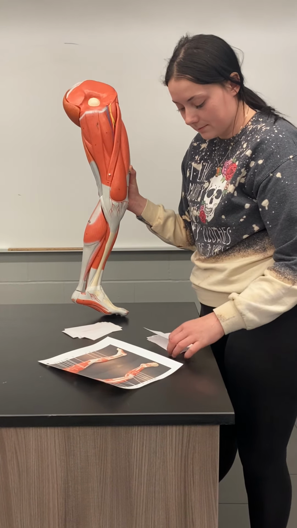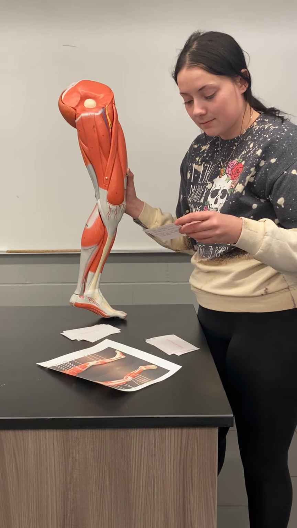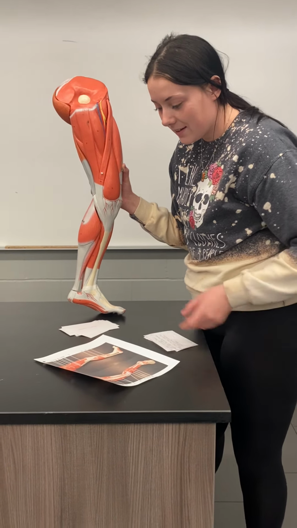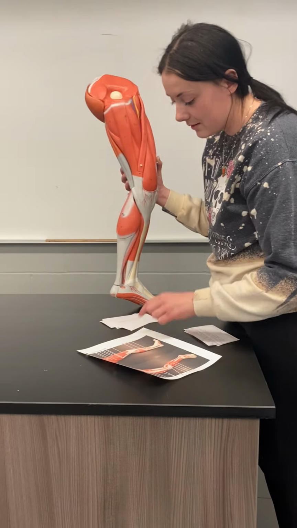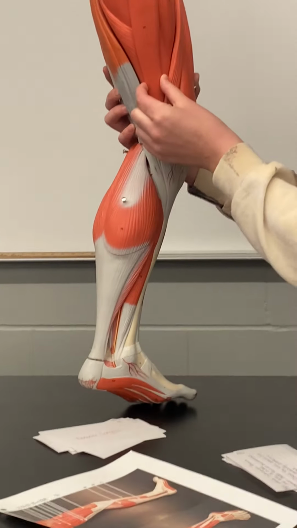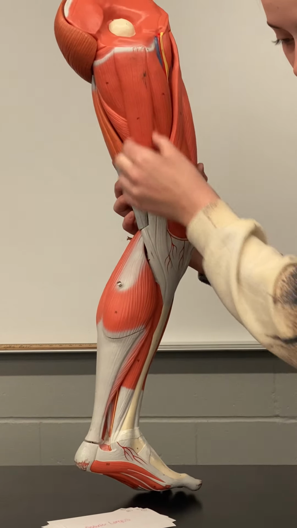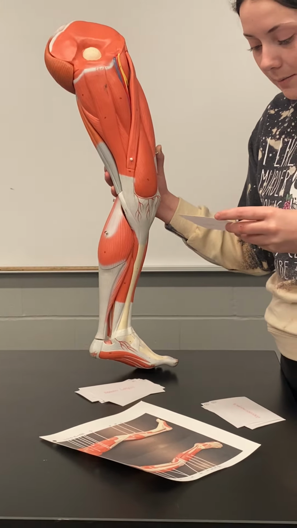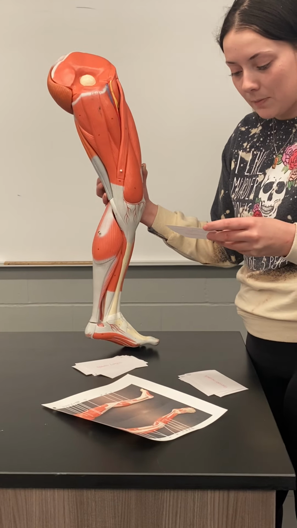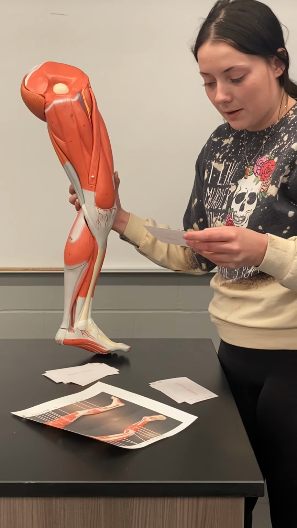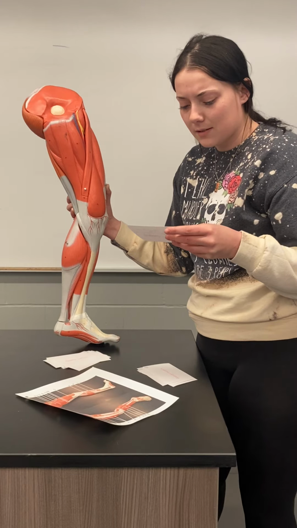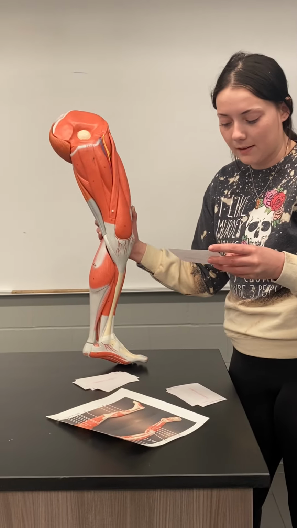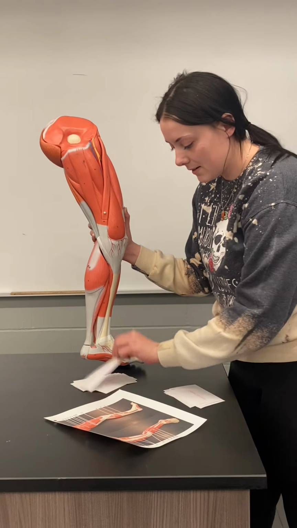Number 12 is the gracilis, however you say it. It's like this bigger one back here, I think. Yeah, it's this one. The origin is the inferior ischiopubic ramus and body of the pubis. Insertion is the medial tibia at the pes anserinus. Action is it flexes the knee and adducts the thigh medially, rotates the tibia and femur.